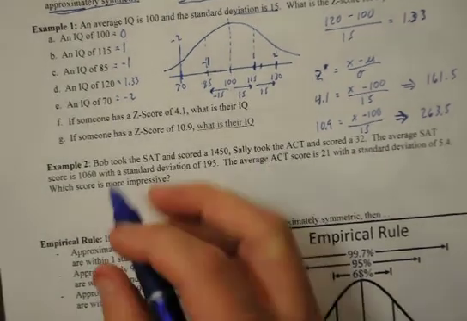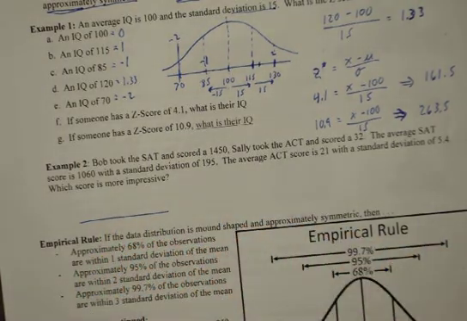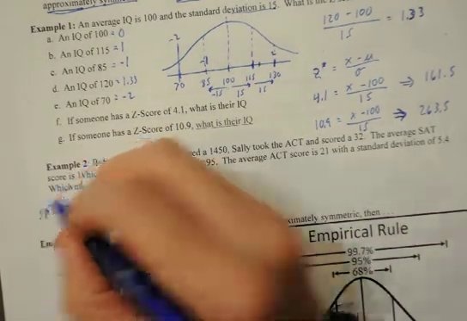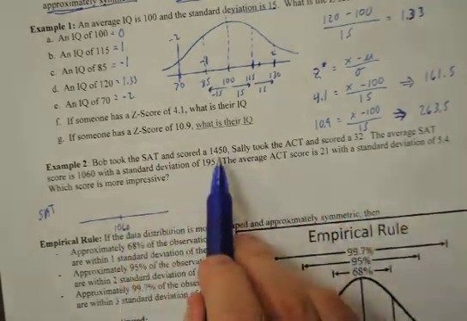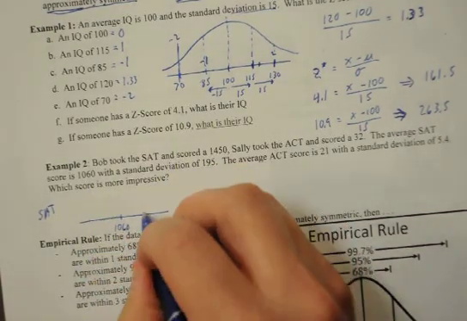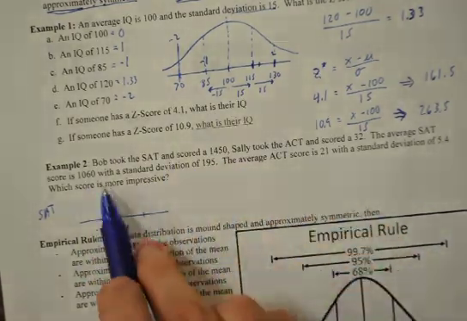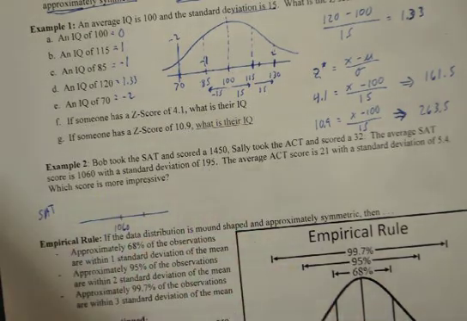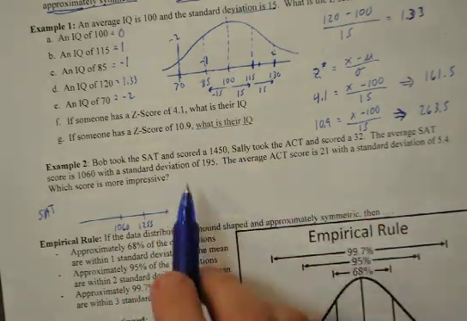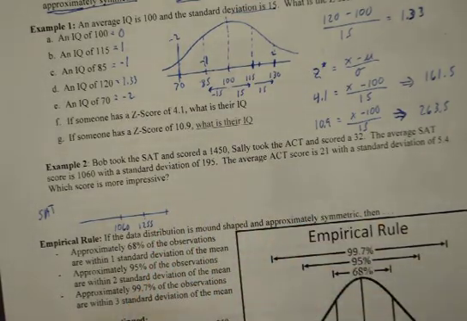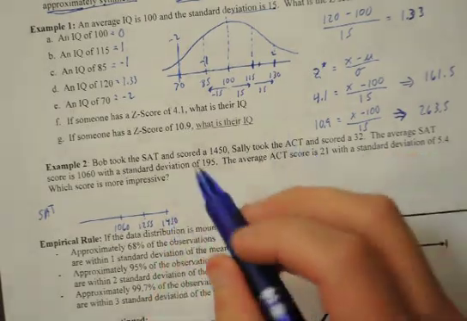So let's draw the picture for the SAT. The SAT has a center around 1060 and a standard deviation of 195. So to find a couple tick marks in here, 1060 plus 195 is 1255. That's one standard deviation away. Let's add 195 again. So there they are.